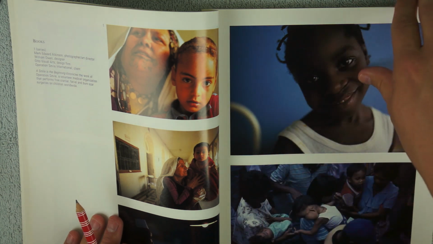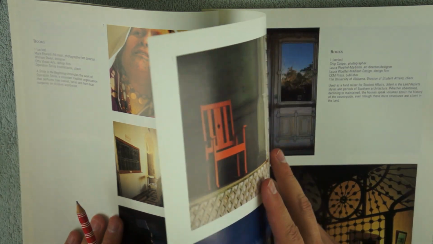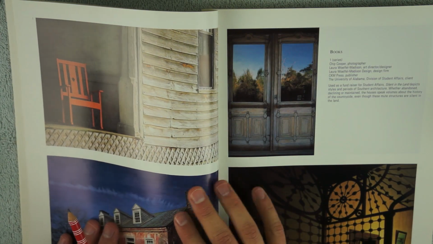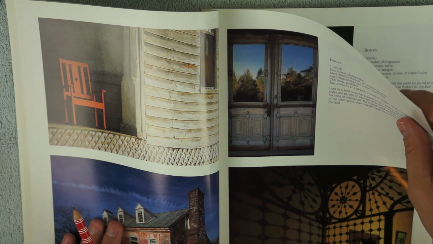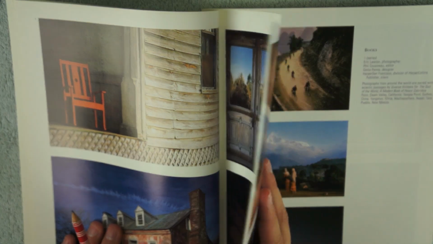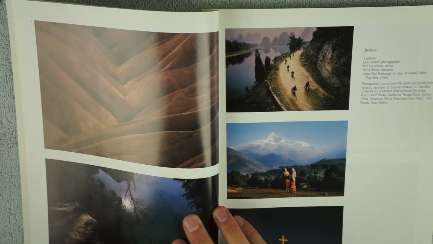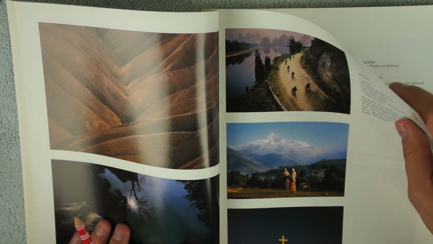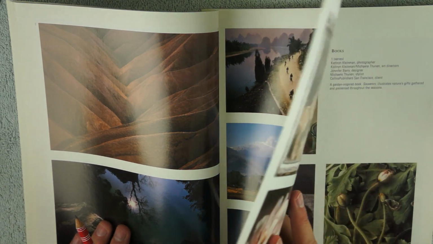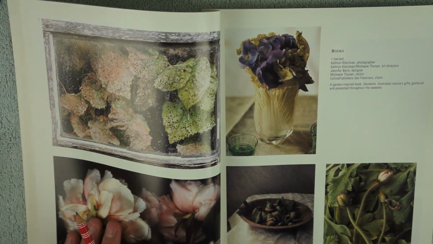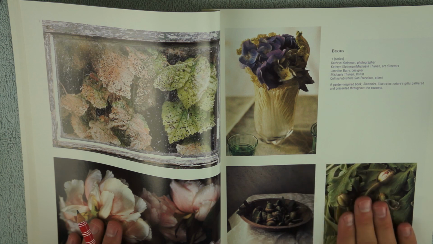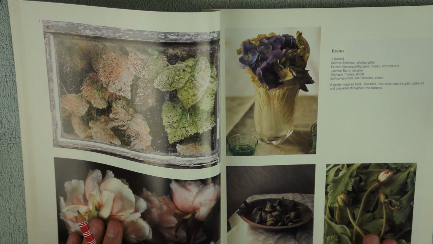These are all photographs from different books. At the beginning of this magazine here we have the heading that says books. Very interesting use of light here. Very flat, not very many shadows.